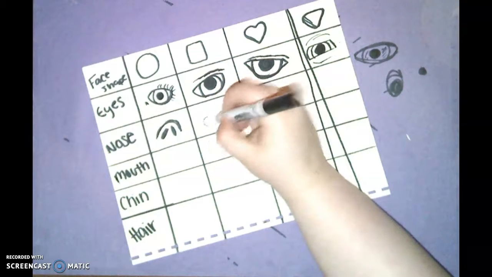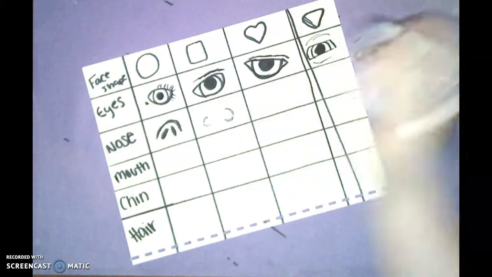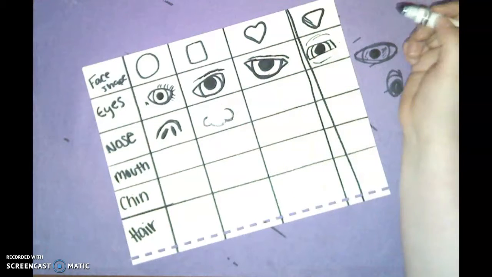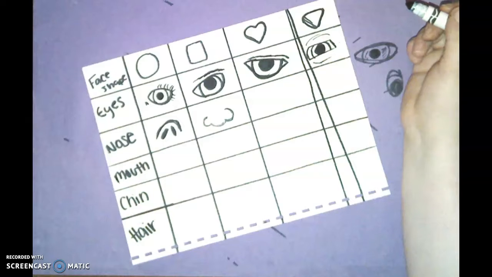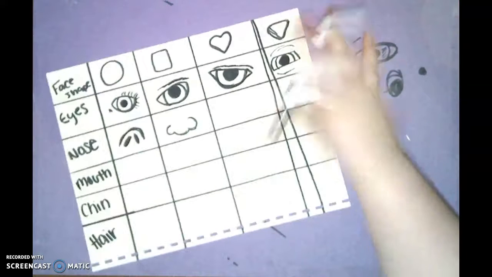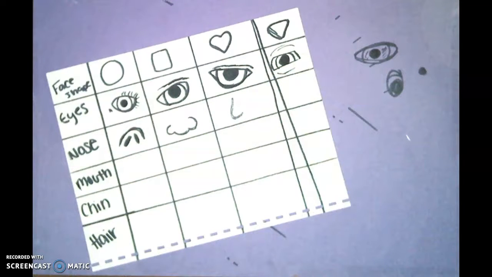And then the next nose I'm going to draw is a C and then a backward C shape. And then I'm going to draw a U shape, okay? Then we can come in and we can also have this L-shaped nose, okay? And for the last nose, I want you all to come up with an idea.